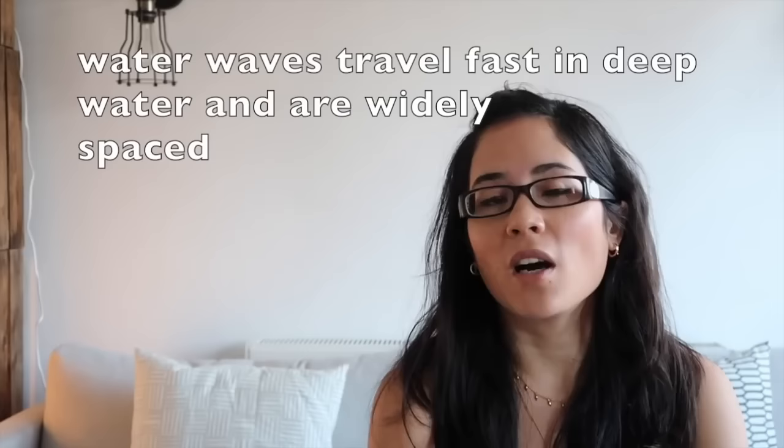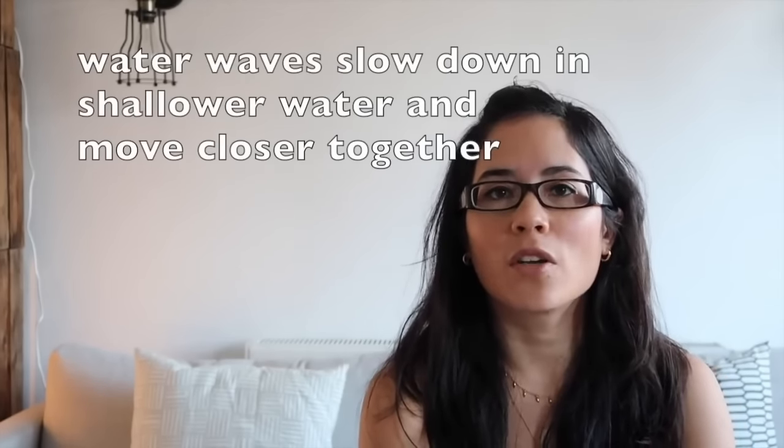When they go from deep water, you find that they're travelling really quickly and that the waves are very far apart from each other. As they enter shallower water, they slow down and the waves become closer together, and you'll actually see the wave fronts getting closer together. If you're struggling to remember that, just remember cars on a road. They'll be further apart when they're travelling nice and quickly, and then when you're stuck in a traffic jam and they're travelling slowly, they're basically on top of each other.